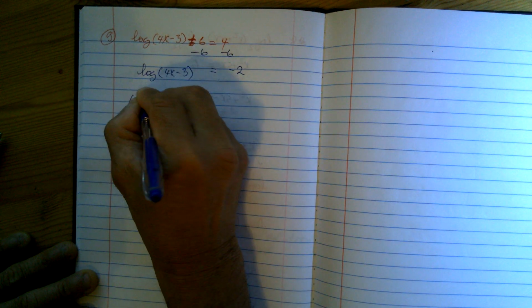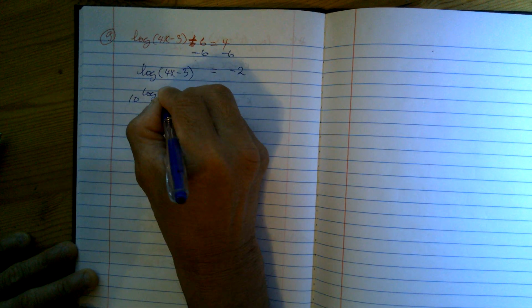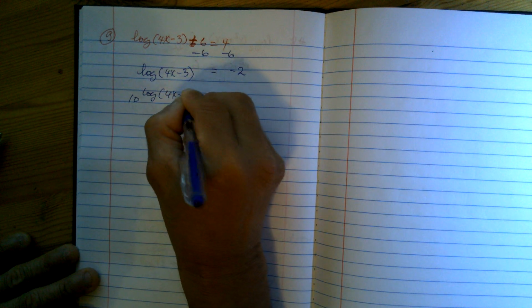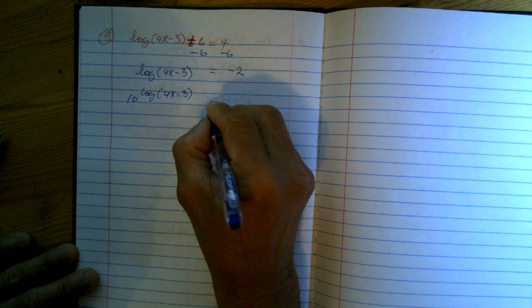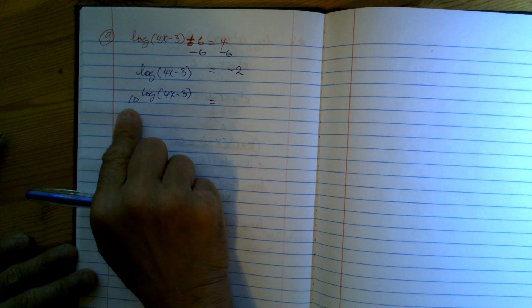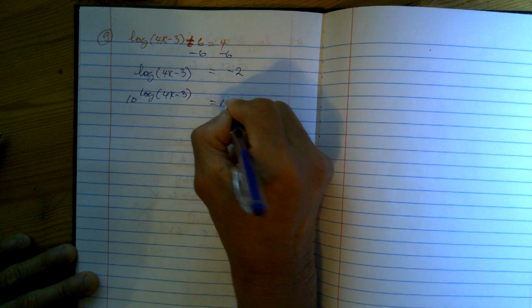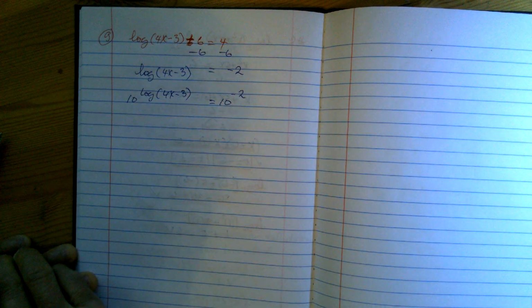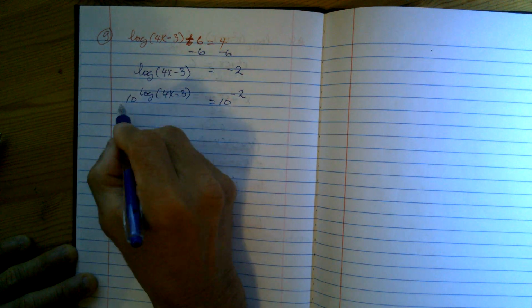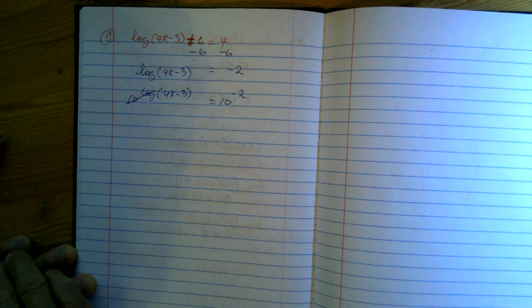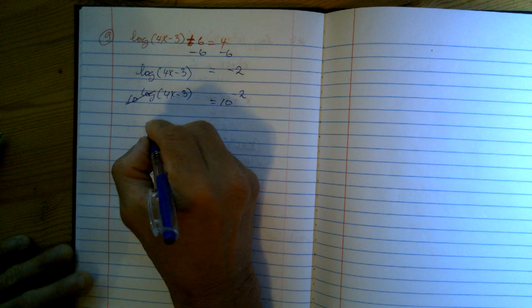So we're going to raise 10 to the log of 4x minus 3. And we raise 10 here, so we must also raise 10 over here. That gives us the negative 2. And by doing this, we cancel this out.